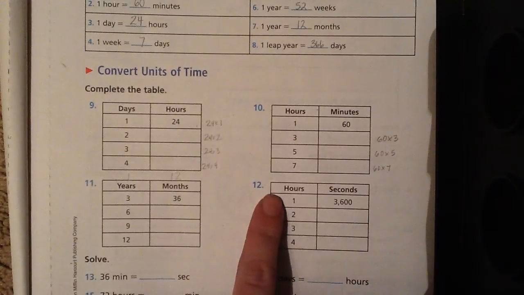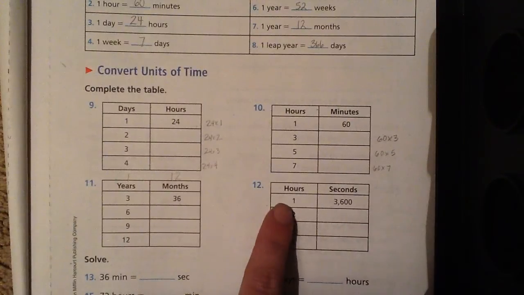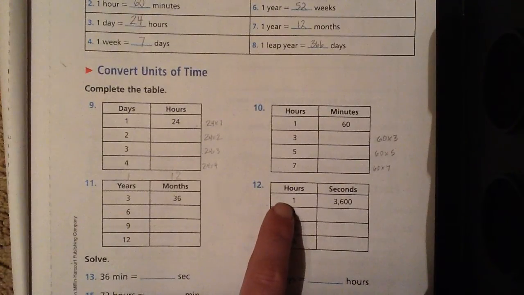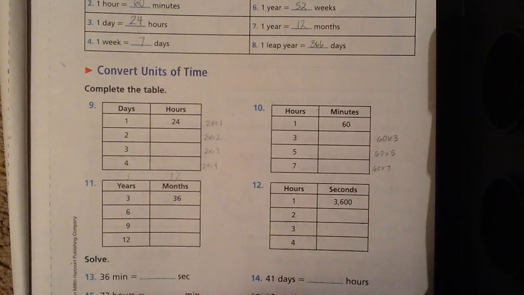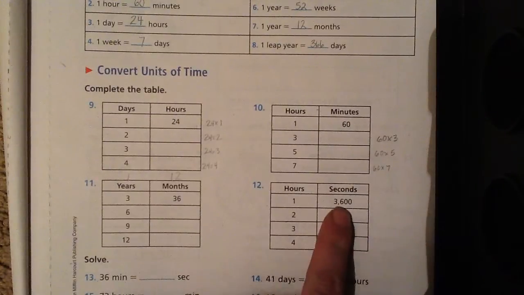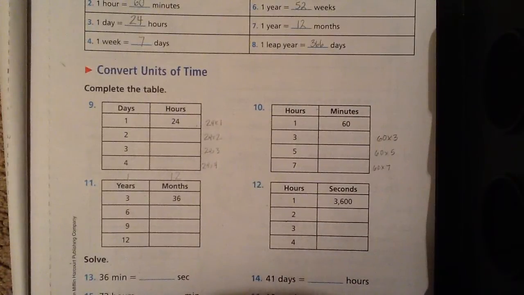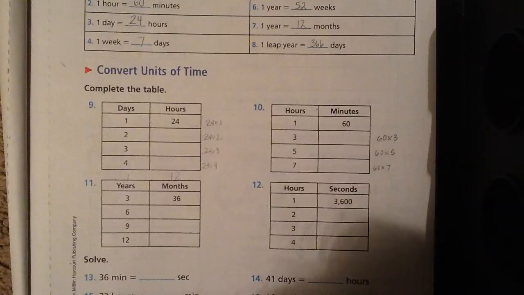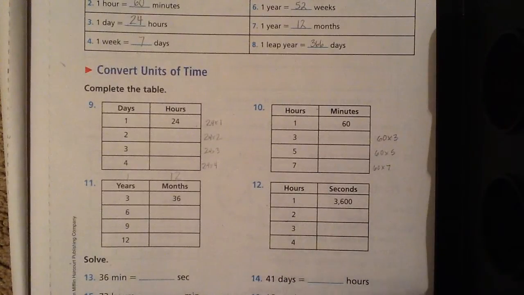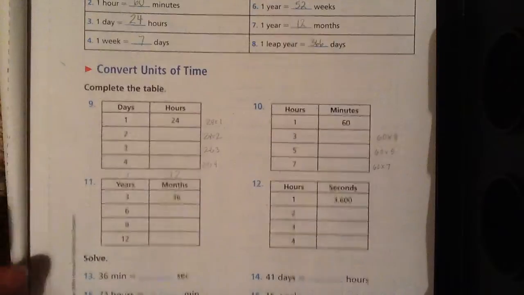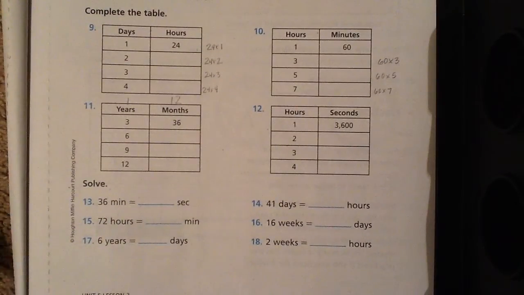In exercise 12, this is going to show you equivalent measurements. Since you know that 1 hour equals 60 minutes and 1 minute equals 60 seconds, you should multiply 60 times 60, which gives you 3,600 seconds for each conversion. Go ahead and complete 9, 10, 11, and 12, and then continue and finish 13 through 18 on your own. Go ahead now.